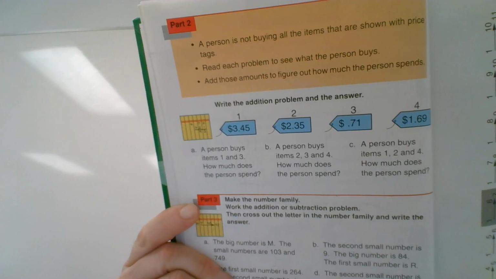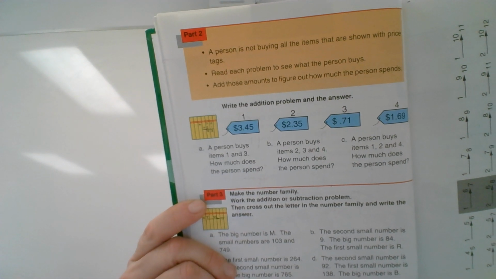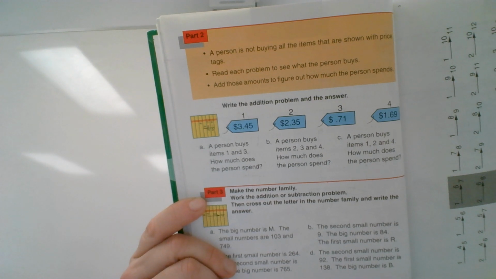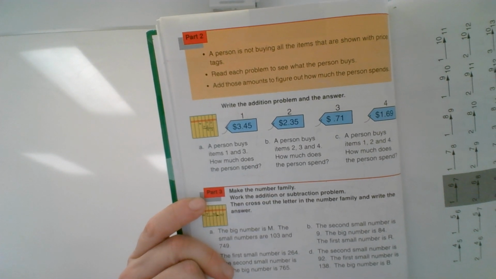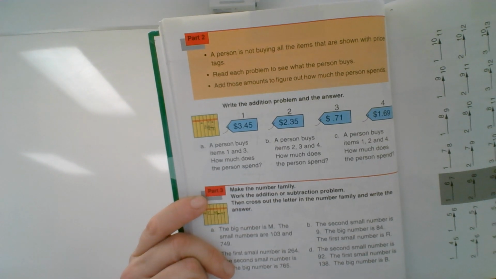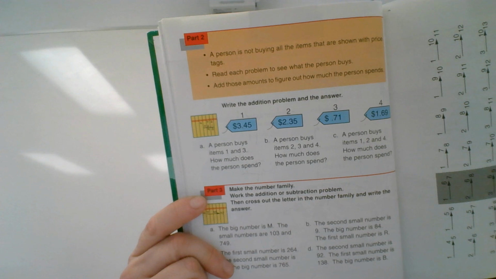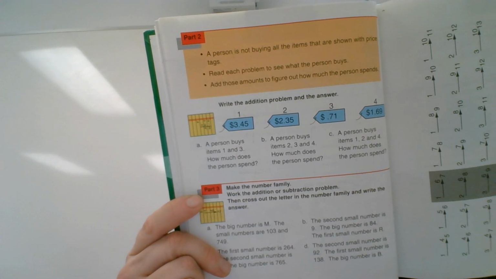All right, for all these problems, a person is buying more than one thing. The person must pay for each thing she buys. So, to find the amount she spends, you have to add all the amounts spent on different things. I'll read what it says in the box. A person is not buying all of the items that are shown with price tags. Read each problem to see what the person buys. Add the prices for all those items and figure out how much the person spends.